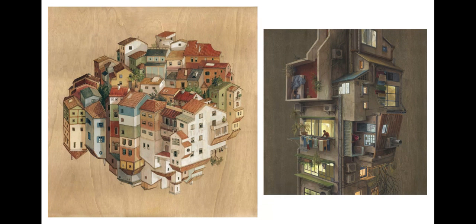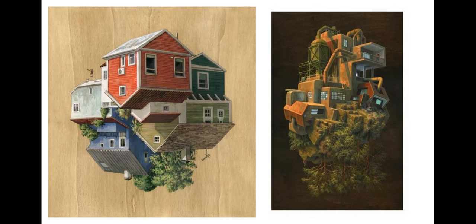And Cinta Vidal, another artist that I'm not very familiar with, but whose artwork is really interesting to look at. She's creating these sorts of little conglomeration communities that sort of float like islands within her work.